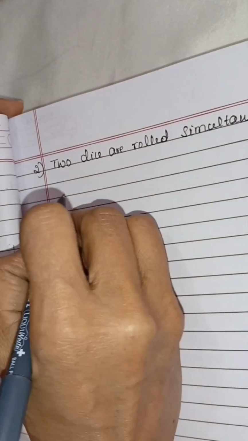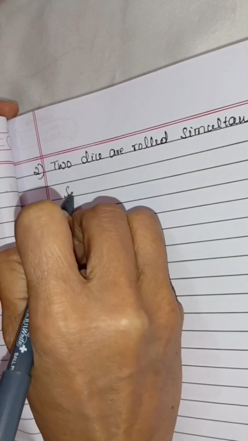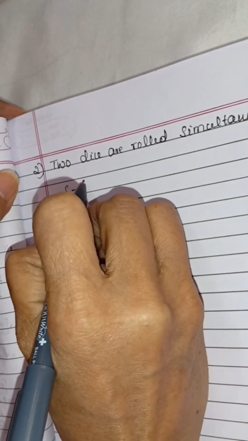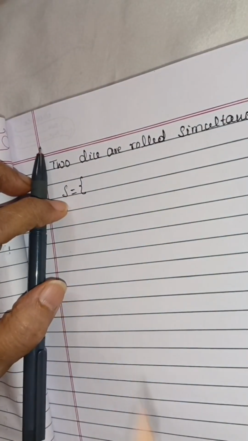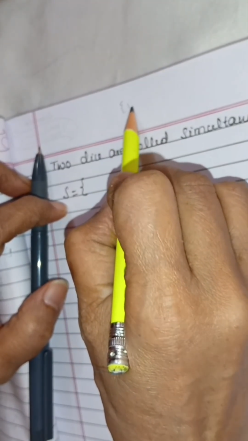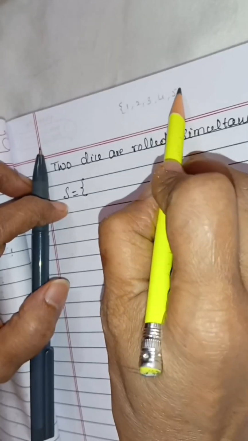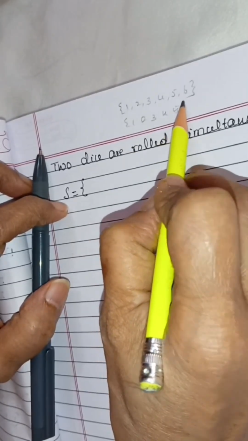So, 2 dice are rolled simultaneously. For this, the sample space. What's the sample space? When 1 die is thrown, what is the sample space? 1 2 3 4 5 6. Another one is also 1 2 3 4 5 6.